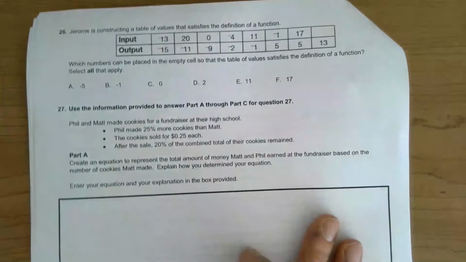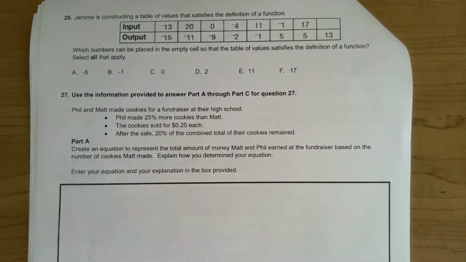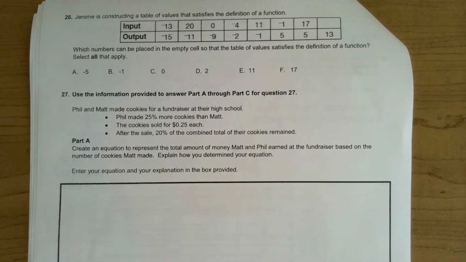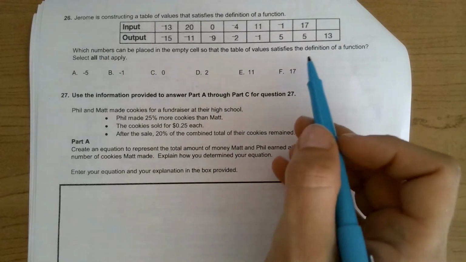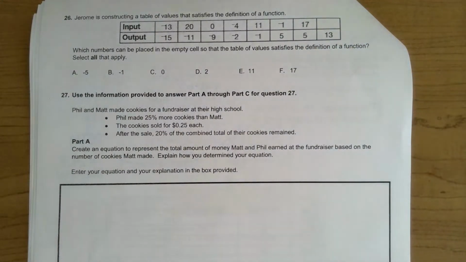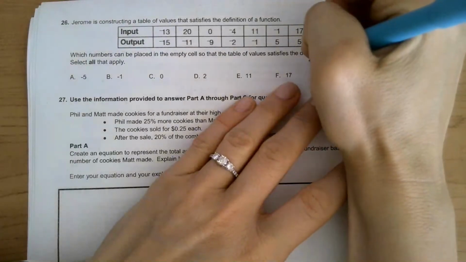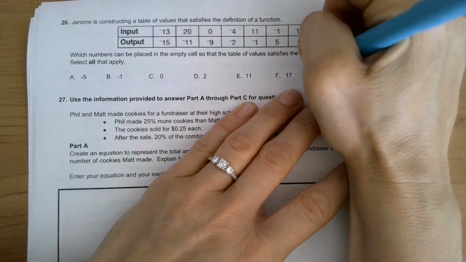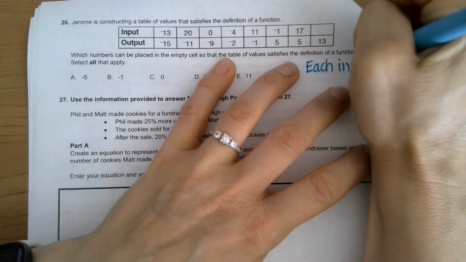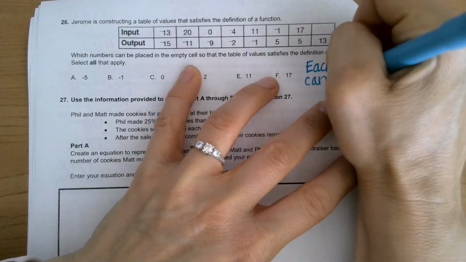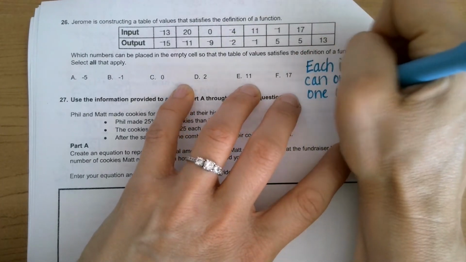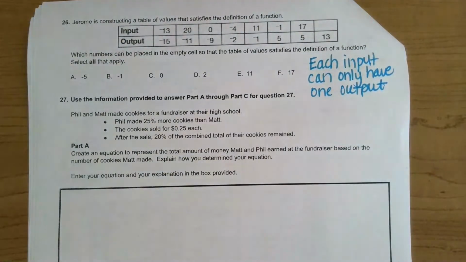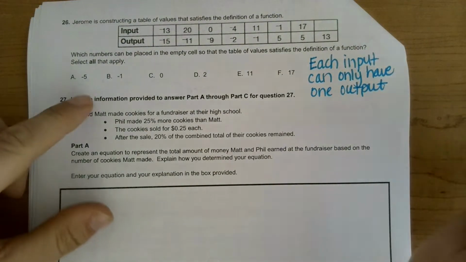Number 26. Jerome is constructing a table of values that satisfies the definition of a function. Which numbers can be placed in the empty cell so that the table of values satisfies the definition of a function? Select all that apply. Well, we know that for a function, each input can only have one output. So let's go through and see which numbers satisfy this definition.